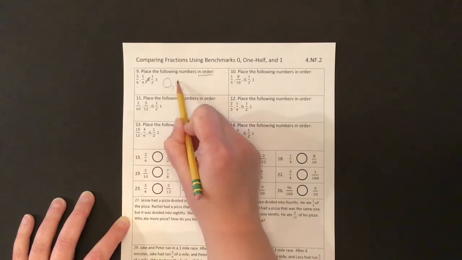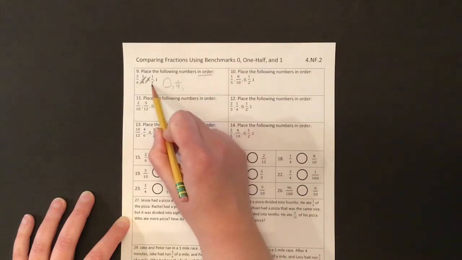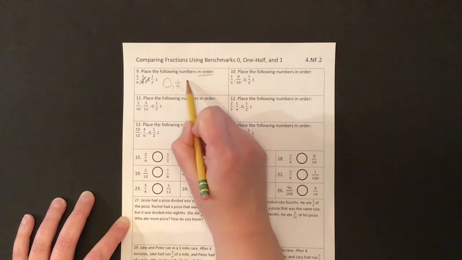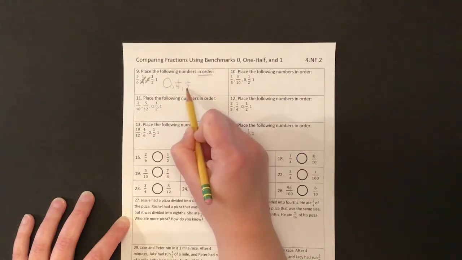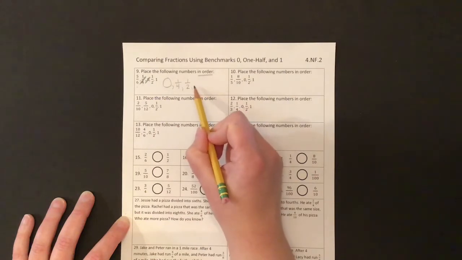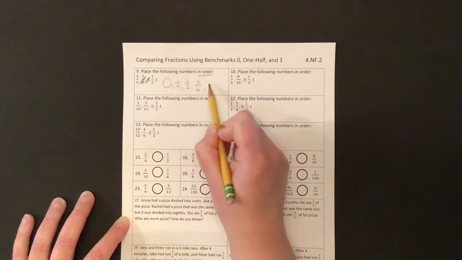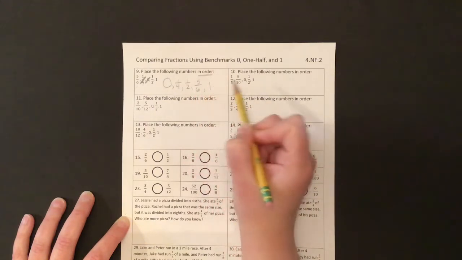So we have 1/4, then we know 2/4 comes next, or 1/2. And then we know 5/6 is over the half. 3/6 is 1/2, so we have 5/6. We also know that's just one piece away from the whole, 6/6.